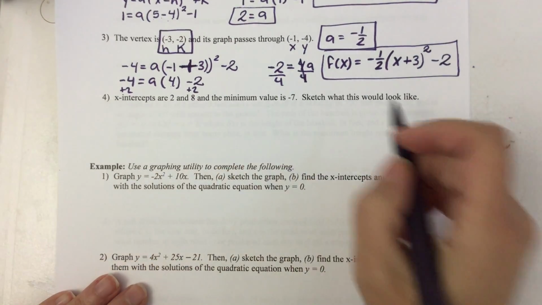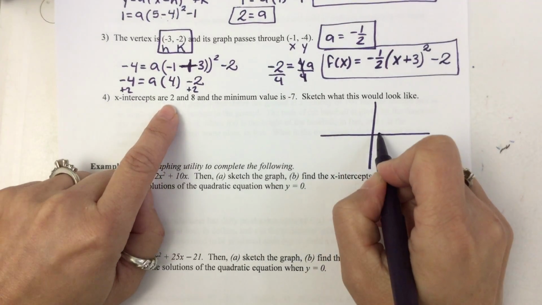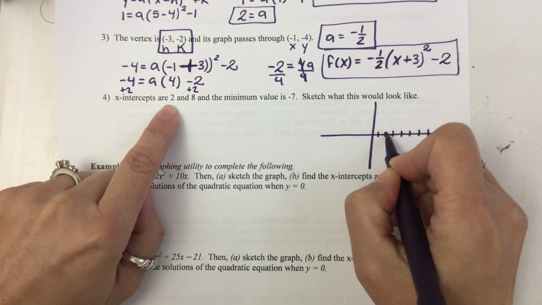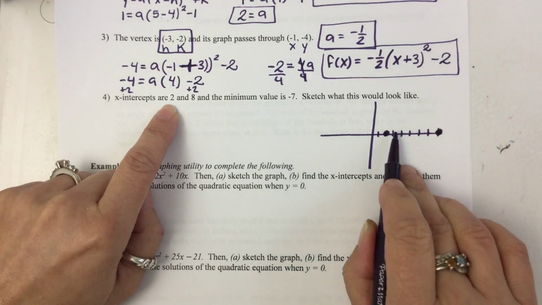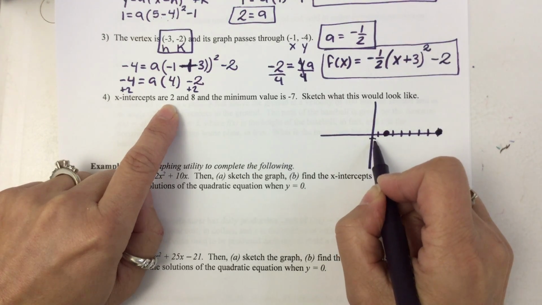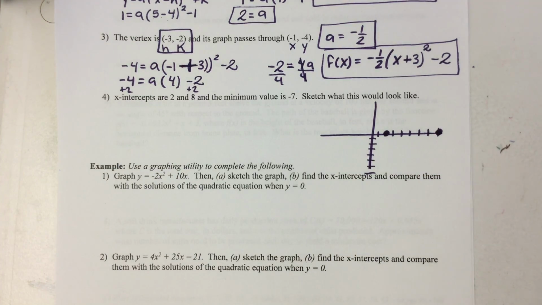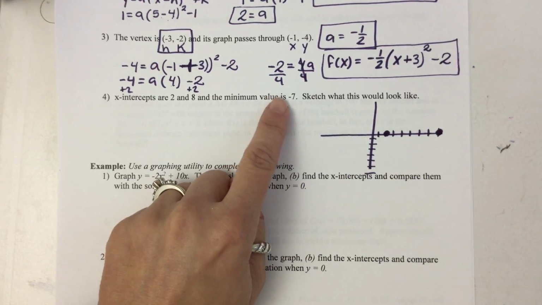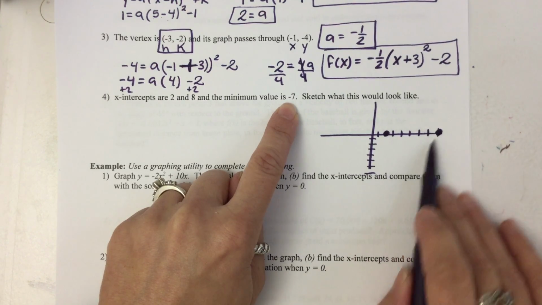X-intercepts, that's where your graph crosses the x-axis. So it happens at 1, 2, 3, 4, 5, 6, 7, 8. So we have intercepts at 2 and at 8. The minimum value is -7: 1, 2, 3, 4, 5, 6, 7. Now what you have to realize is that your vertex, remember the vertex is the center point, would be exactly in between the two x-intercepts. And the minimum value tells us that it's a parabola opening upwards, so the vertex has to be in between those two.